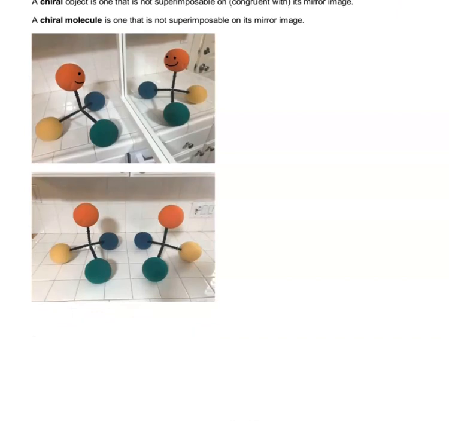So then I made a model of it, and that's what we have in the next picture. So let's draw this. We have two bonds in the plane. This one is to orange. This one is to yellow. One going back, that one's to blue. And one coming forward, that one's to green. So that's the structure on the left. The structure on the right has two bonds in the plane.